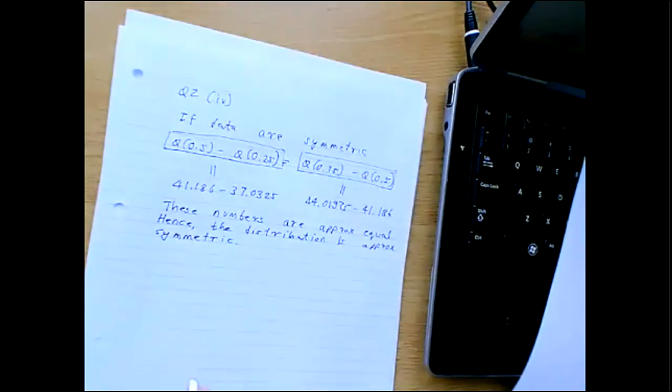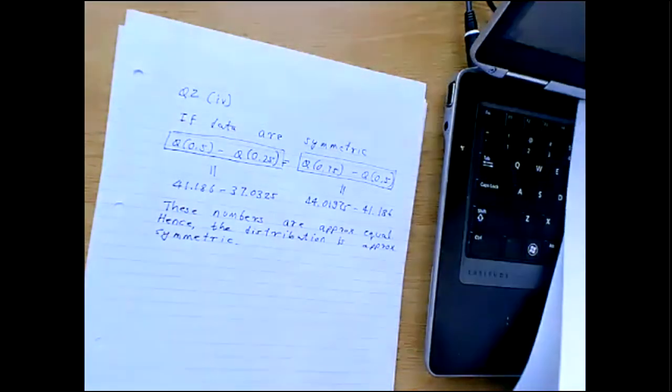Okay. All right, guys. So that completes question 2. Are you okay with this or no? Before I go to the next example, next question.